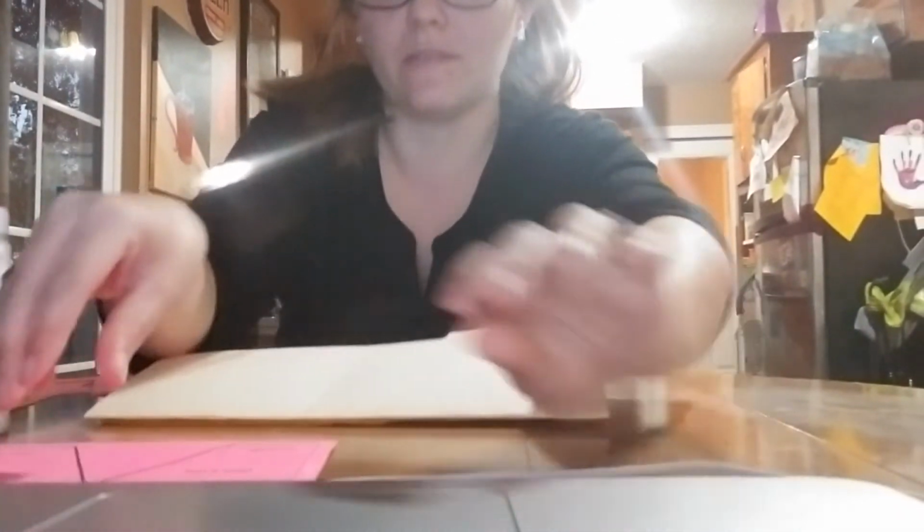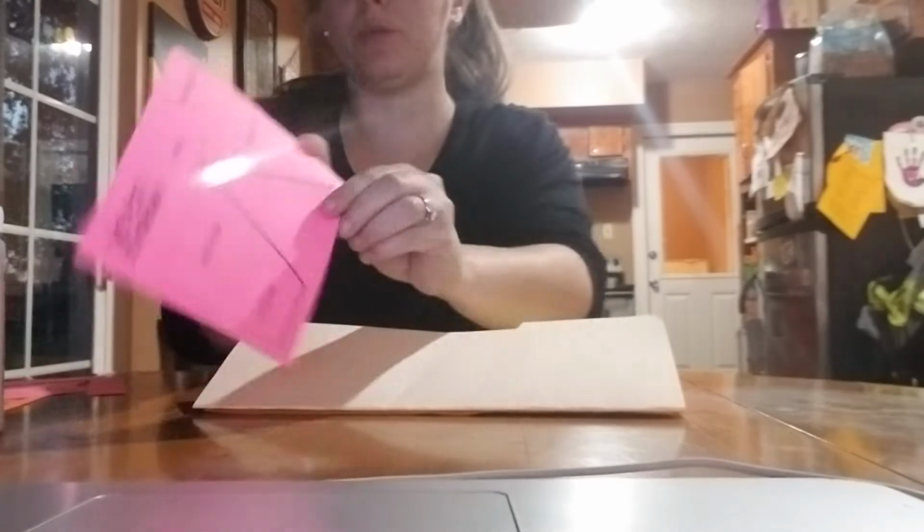Alright guys, so what we're going to be doing tonight is creating our plot diagram notes that are going to go into this empty side panel of our STAAR review folder. We're going to be placing this item right up here when we get finished with it.